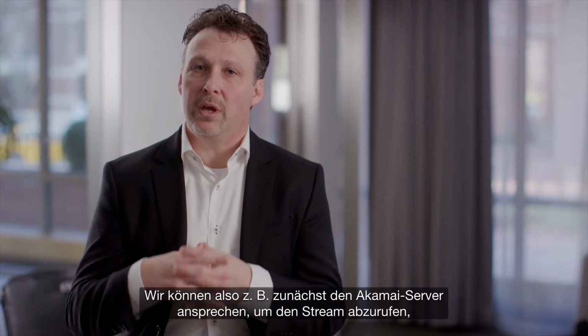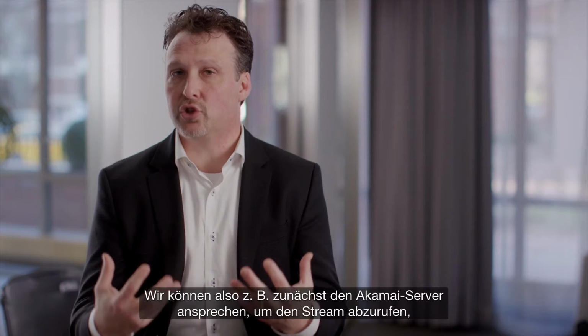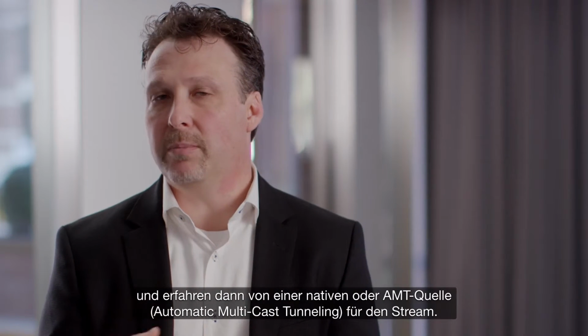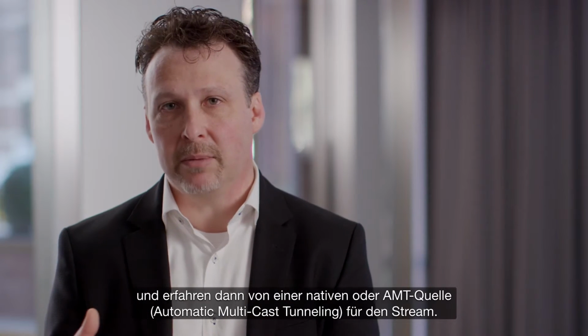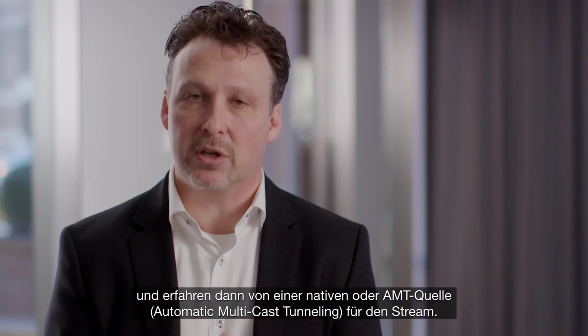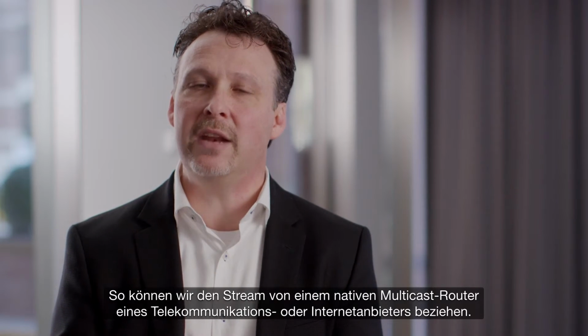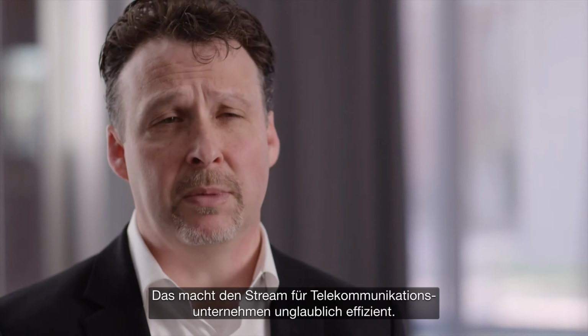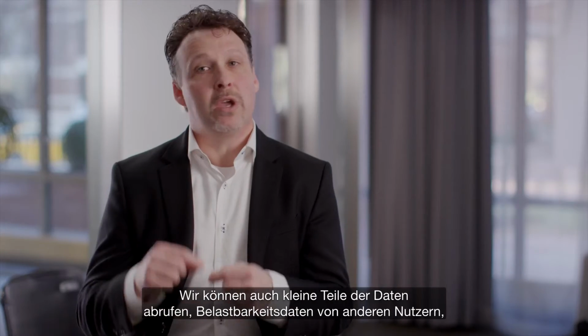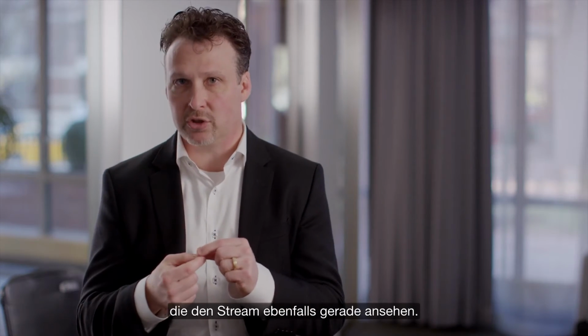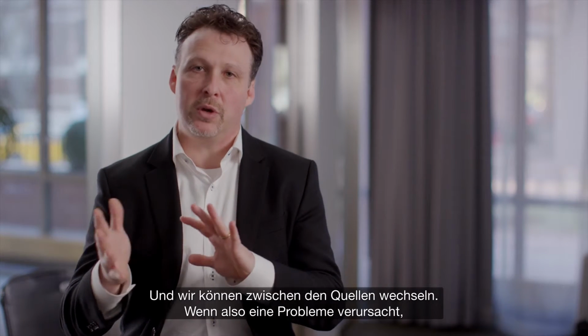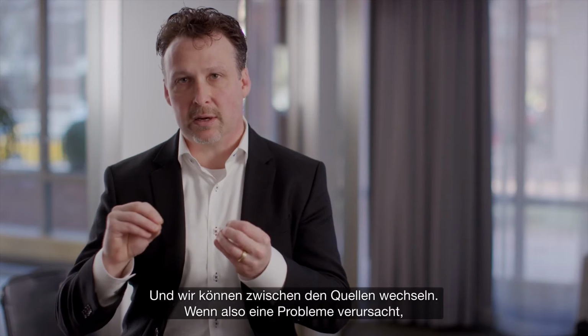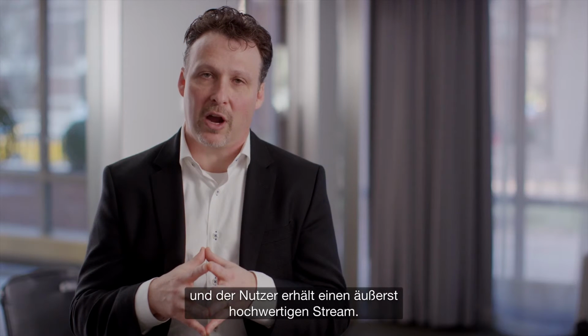So as an example, we can be first talking to an Akamai server to get the stream, and then we may learn about a native or AMT, automatic multicast tunneling, source to get the stream, so we can actually connect to a native multicast router on a telco or ISP to get the stream. And that makes the stream incredibly efficient for the telco. We can also even pull small bits of that data, resiliency data, from other people that are also watching the stream at the same time. And we can move between these sources. So if one is problematic, we can instantly switch to the other. And the viewer is always seeing a very, very high quality stream.